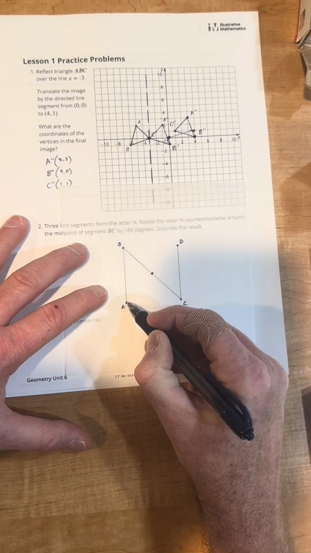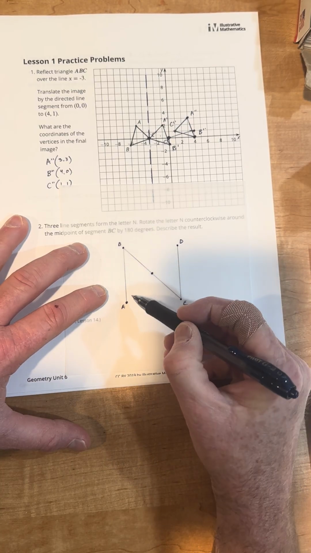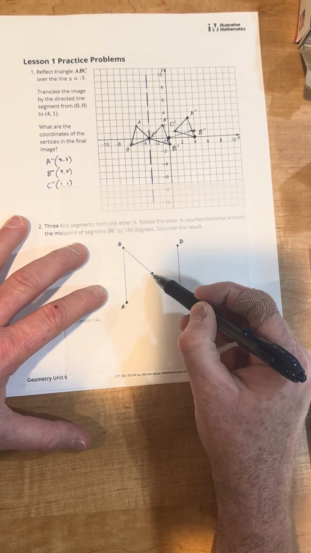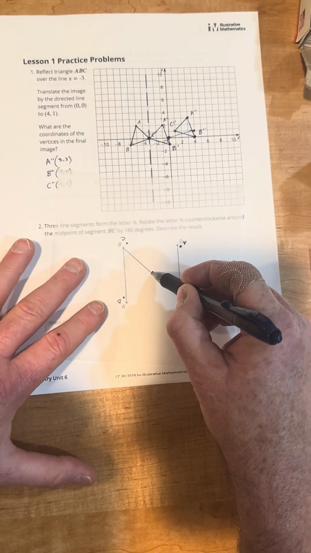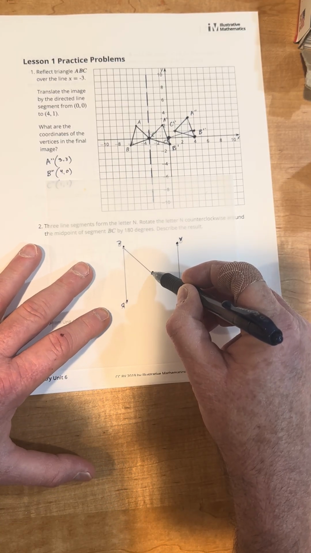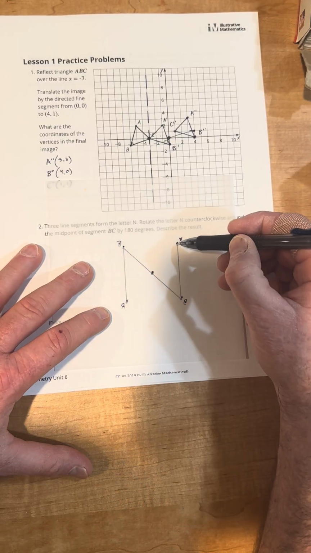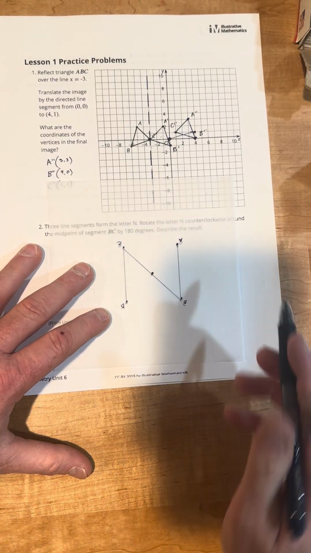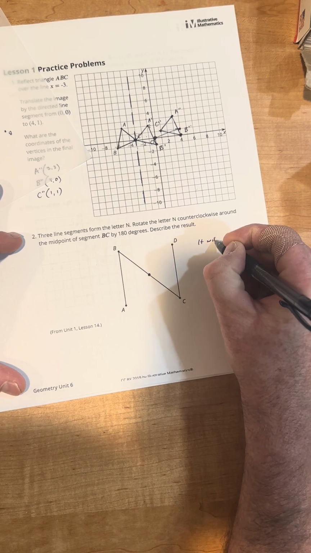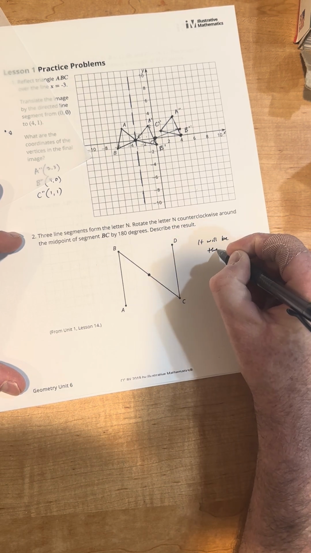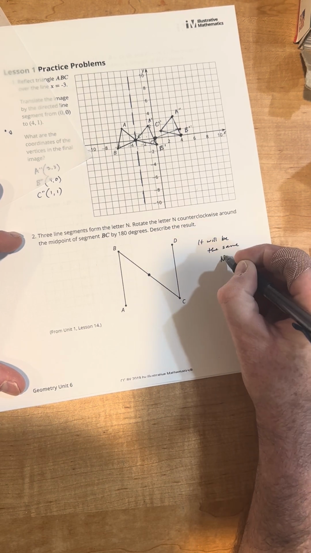So I need A to end up over here because that's 180. So here we go. I see. It's just going to be the same thing. It's going to be A, B, C, D. It will be the same shape. The same end shape.